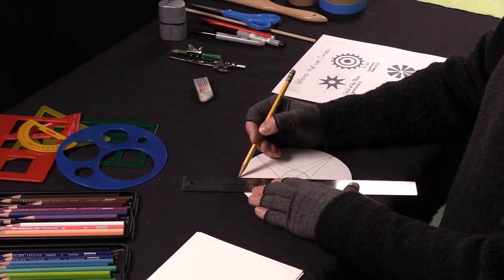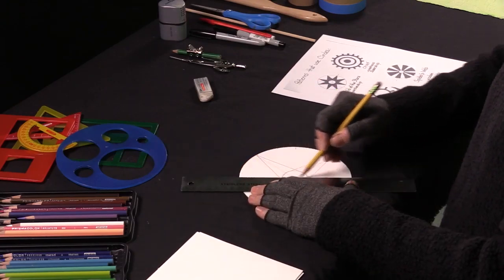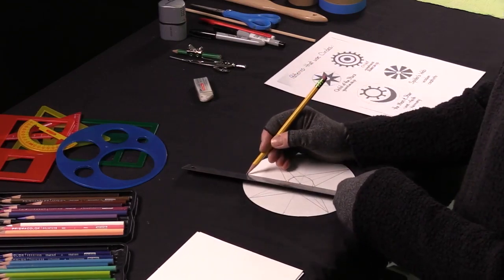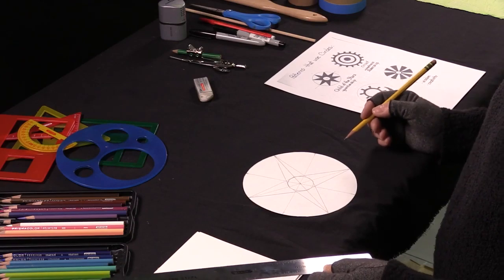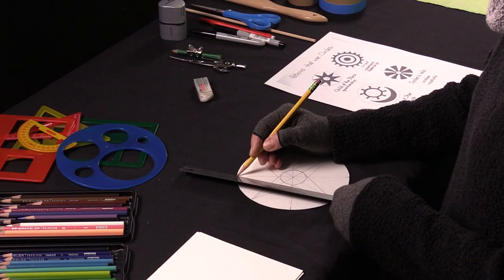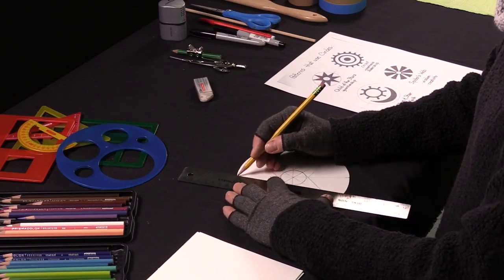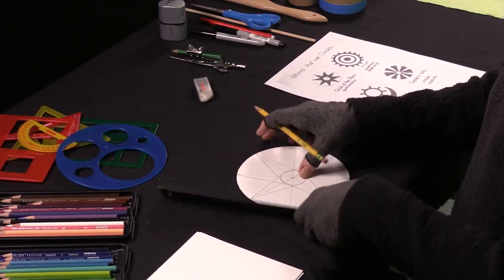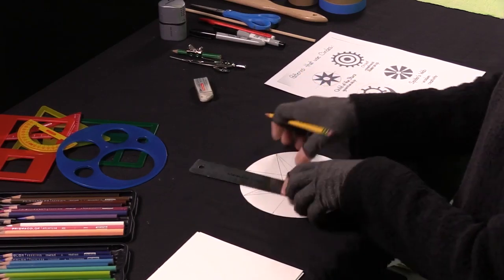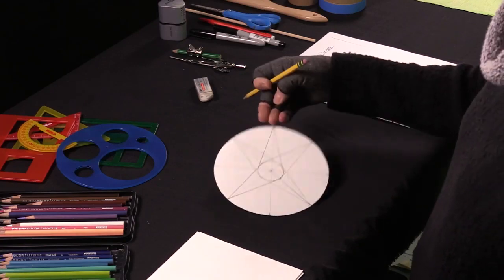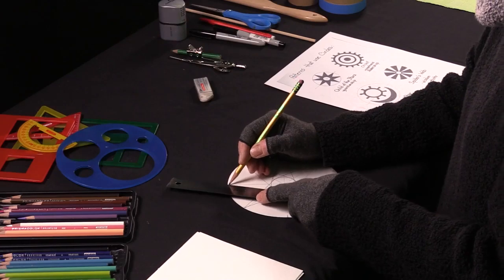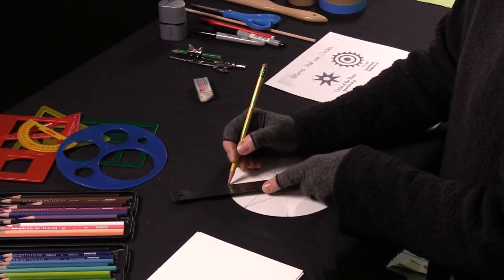Oh, you know what? I divide this in half. And in half again. Okay. And the same process. You see how that put it right in the center? Yeah. Easy peasy.